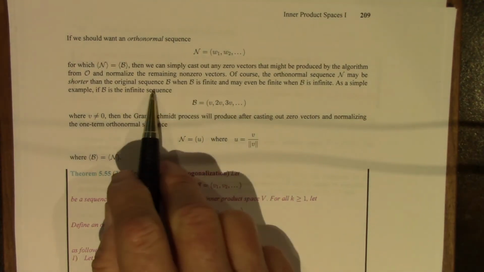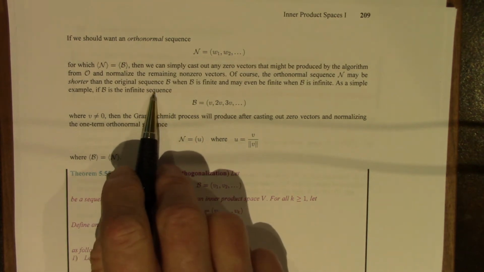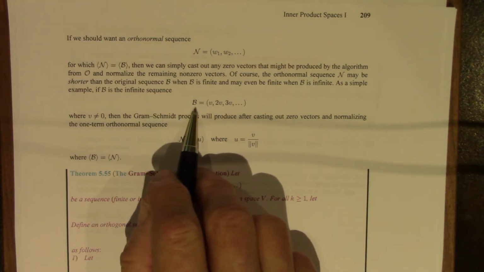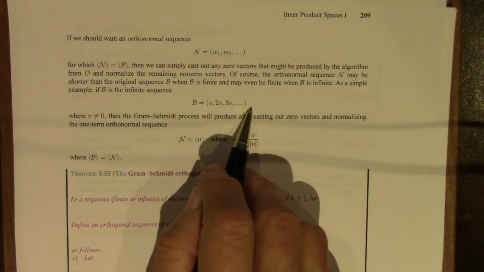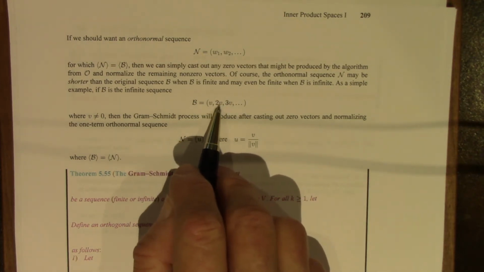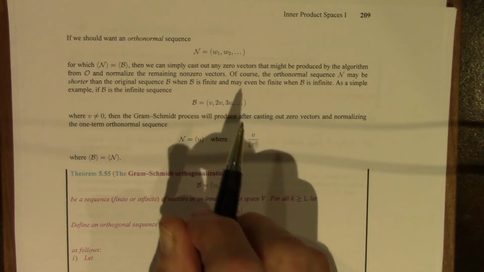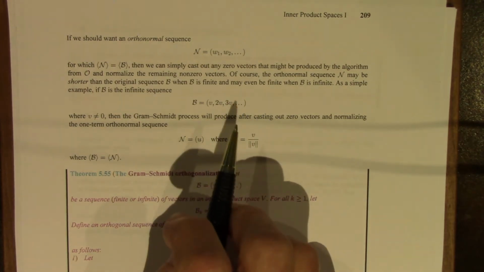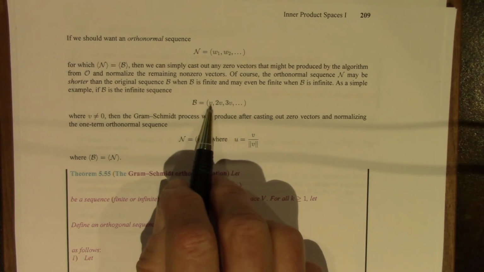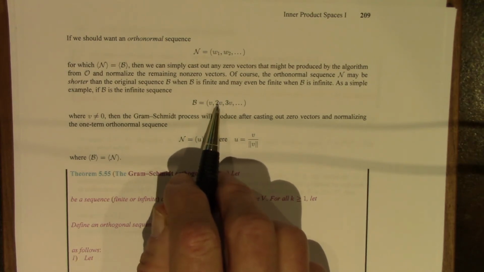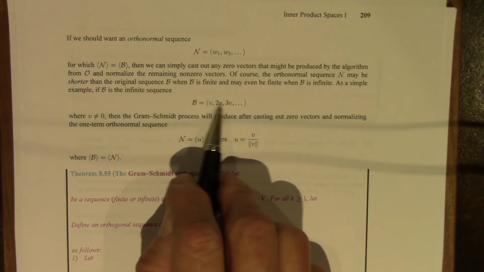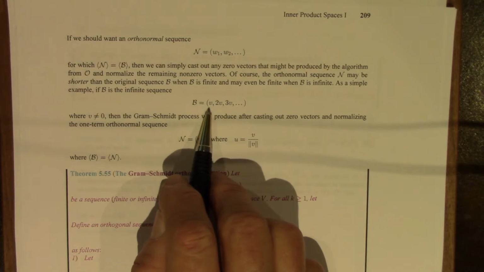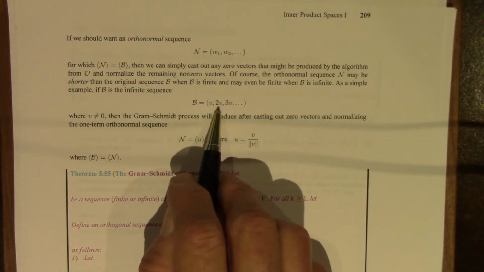And here's the most extreme example. If we start with an original sequence v, 2v, 3v, and so on, v non-zero, then the Gram-Schmidt process is going to, the first vector will be v, but then when we project 2v onto the subspace spanned by v, 2v is already in that subspace, so the residual vector is 0.